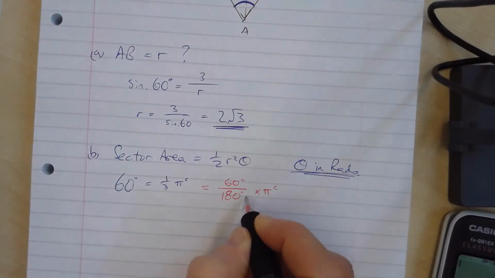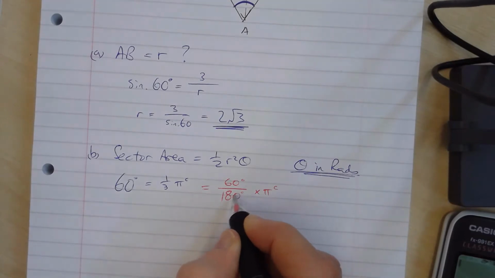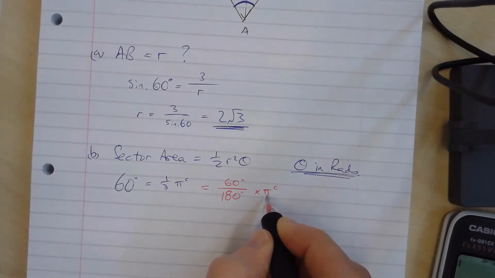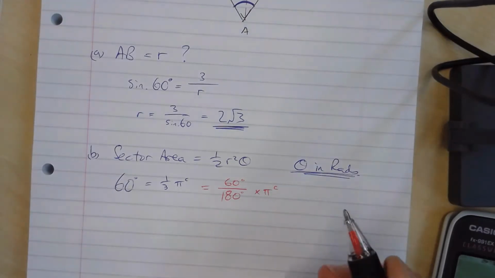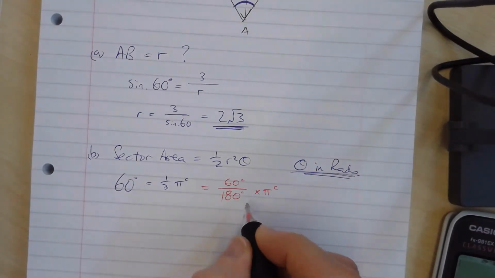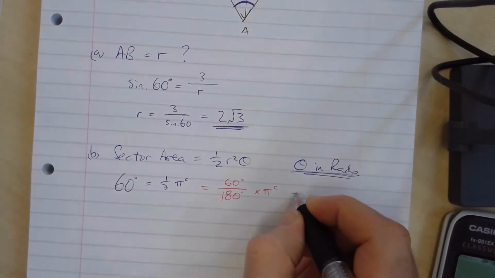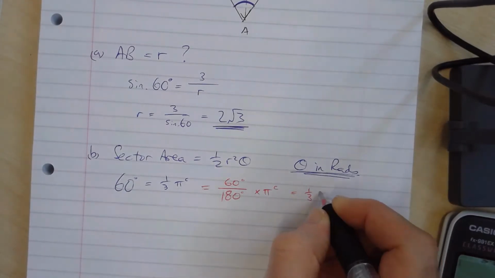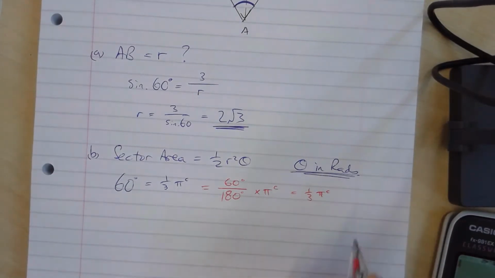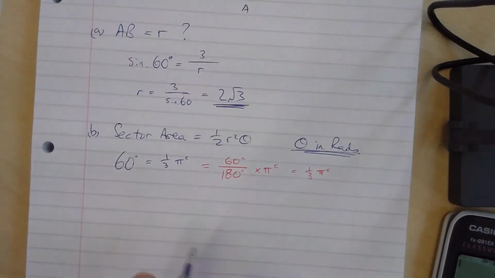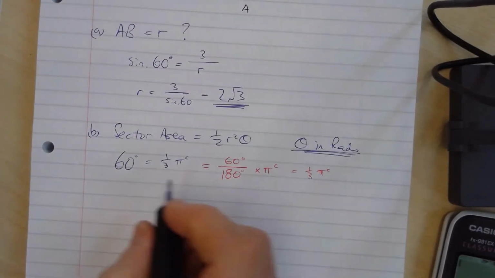So pi radians is 180 degrees, so if you divide away the degrees and times in the radians, then you've effectively multiplied by 1, but in a strange way really, and you've done it in such a way that it cancels the degrees, leaving 1/3 there and pi radians. So we've got 1/3 pi as our angle.